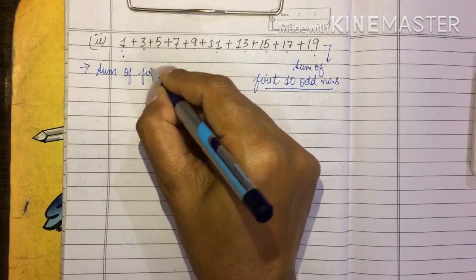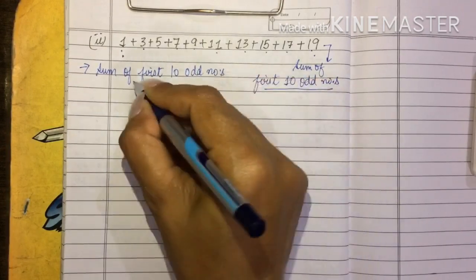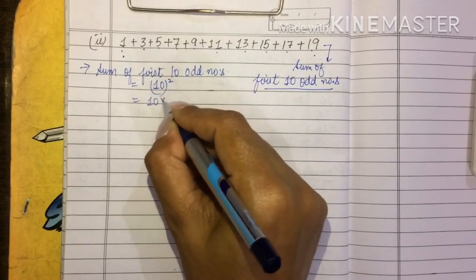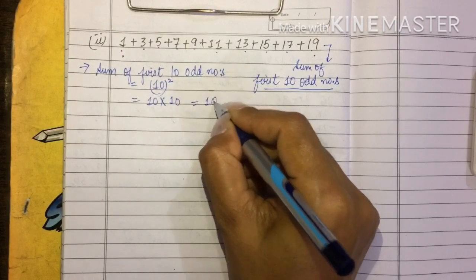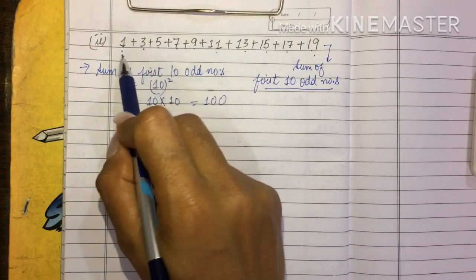Sum of first 10 odd numbers. This will be given by 10 square. This will be 10 into 10 equals to 100. If you want, you can cross verify by adding these numbers.